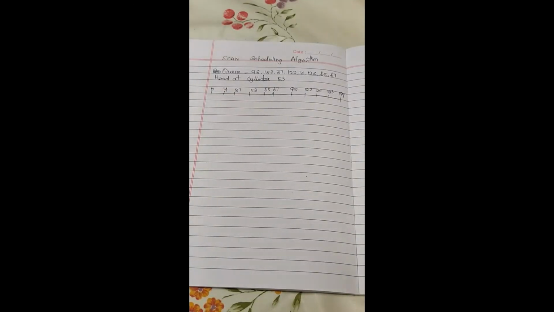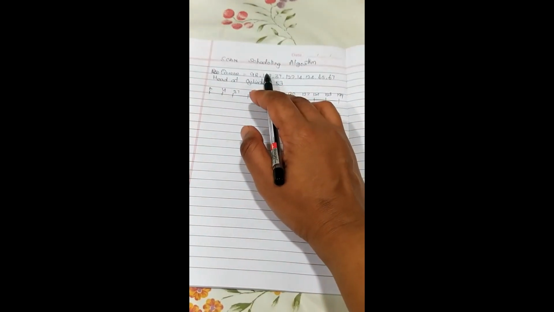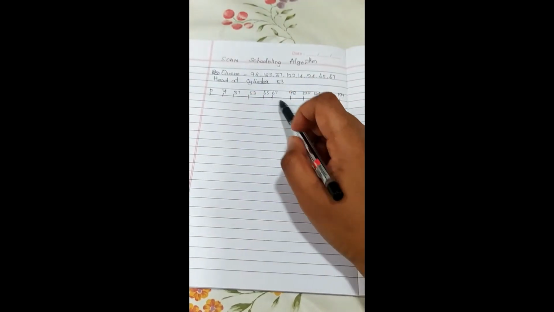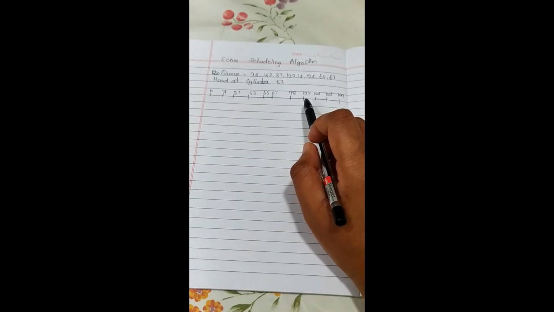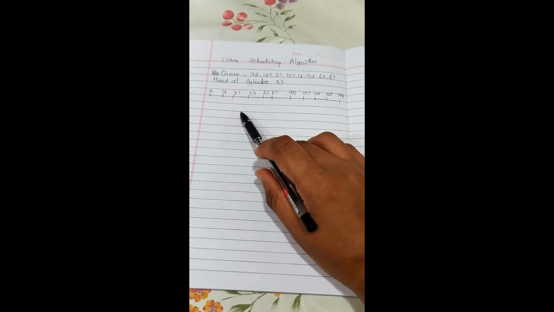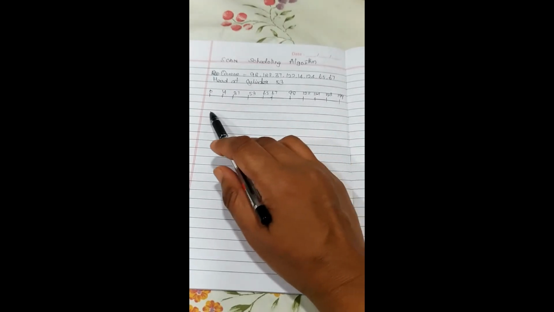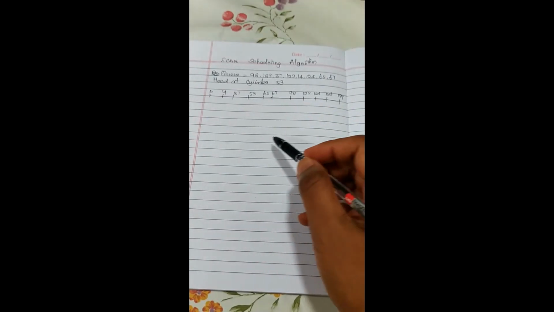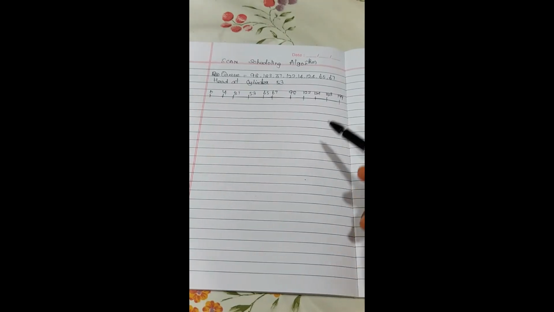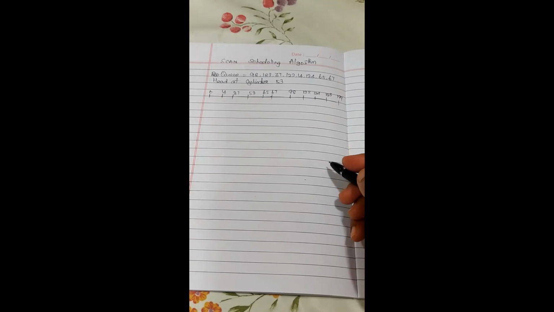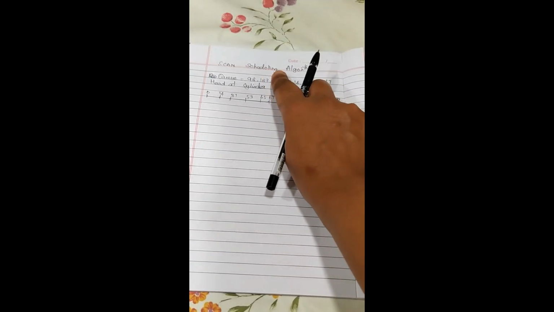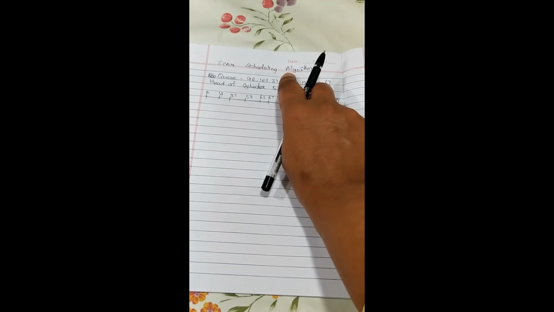Okay, the next one is the SCAN scheduling algorithm. So here in the SCAN scheduling algorithm, the disk arm starts at one end of the disk and moves towards the other end of the disk, servicing the requests while it moves from one end to the other. Okay, so this is the idea of SCAN. Then the head movement is reversed and it serves the requests. So that's the idea. Another name for the SCAN scheduling algorithm is the elevator algorithm.